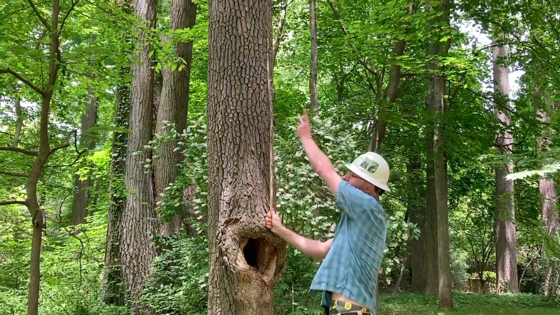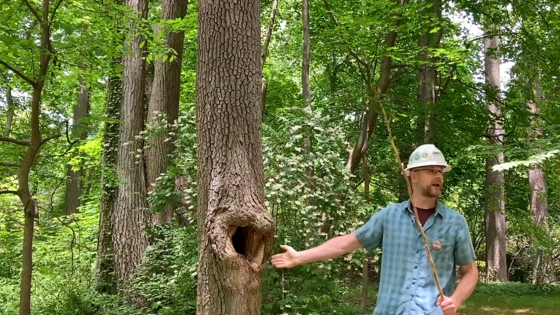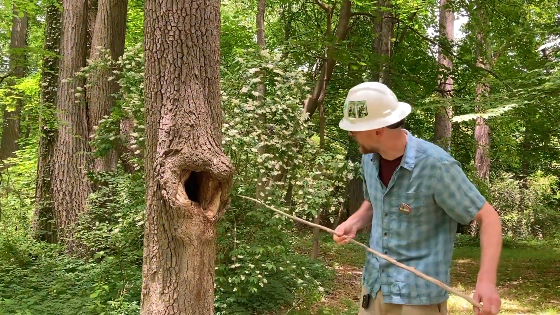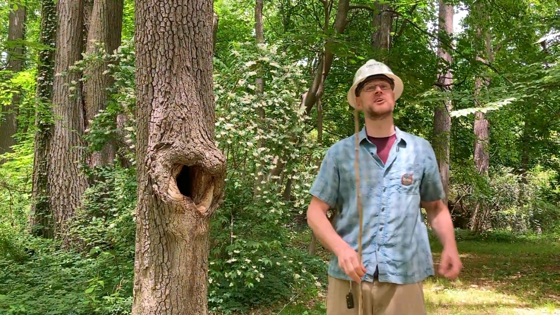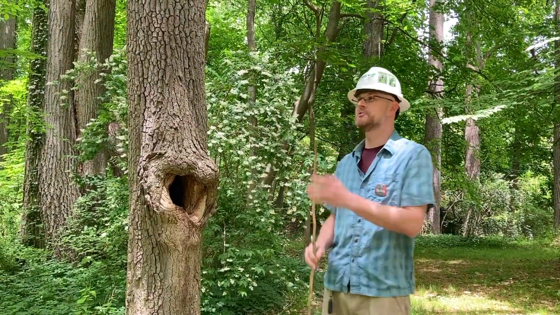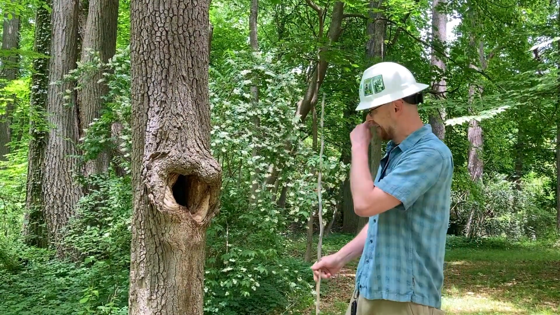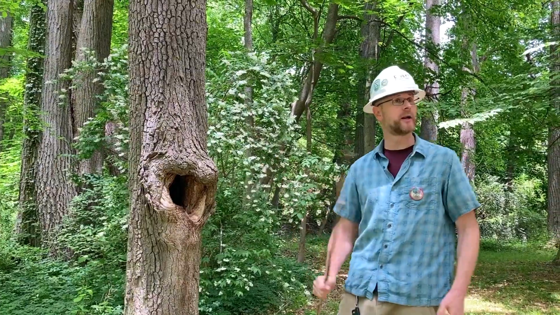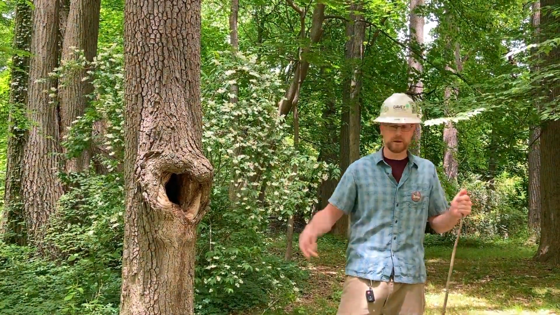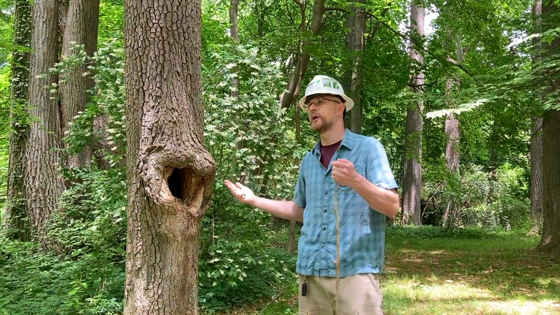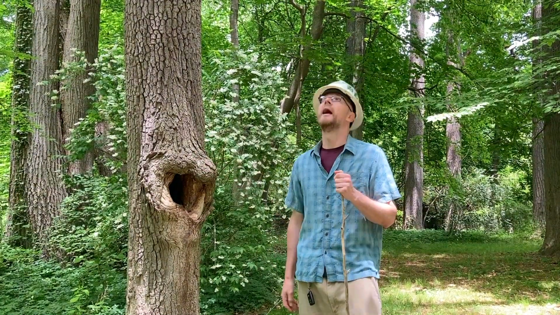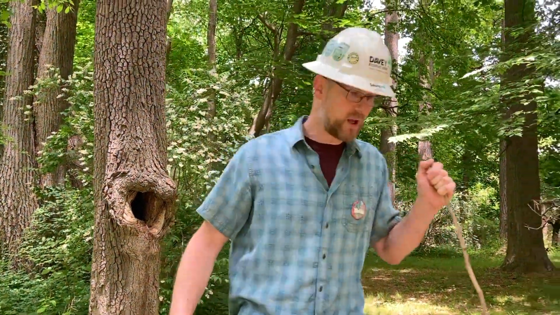There's a cavity that goes all the way, and the reason I didn't reach in with my bare hand is that you never know what's in the cavity. There's all sorts of things that could bite, scratch, or sting you that could be in there, so I never just reach in. But yeah, this is habitat right here. Squirrels, opossums, raccoons, all sorts of other vertebrates, birds. They love tree cavities.